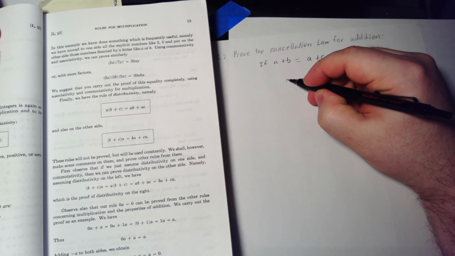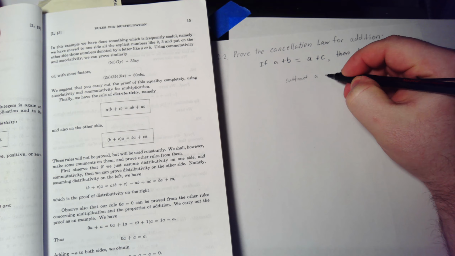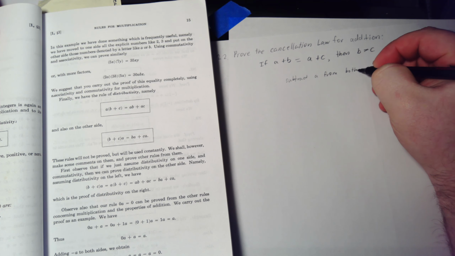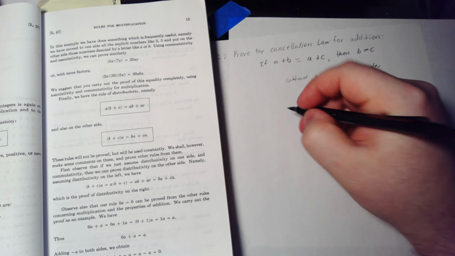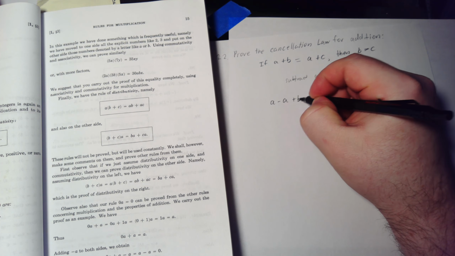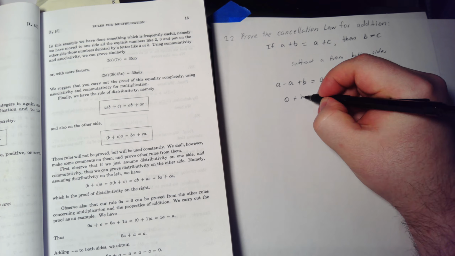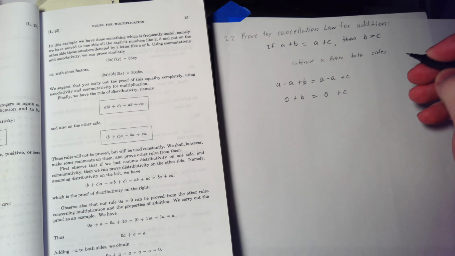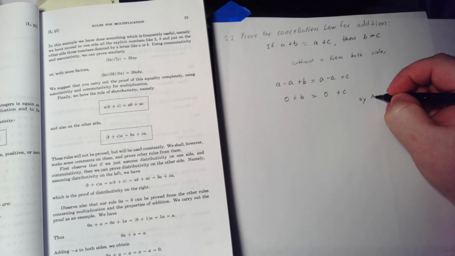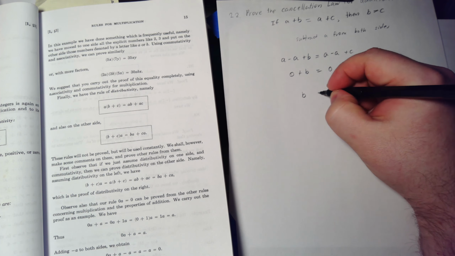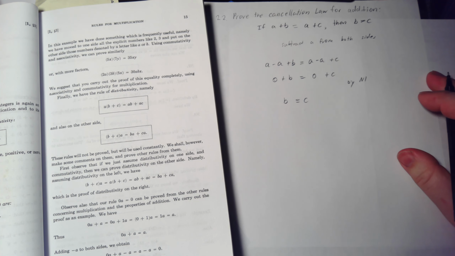All we have to do is subtract A from both sides. So A minus A plus B equals A minus A plus C. 0 plus B equals 0 plus C. And then by N1, B equals C. I think we proved it right there.